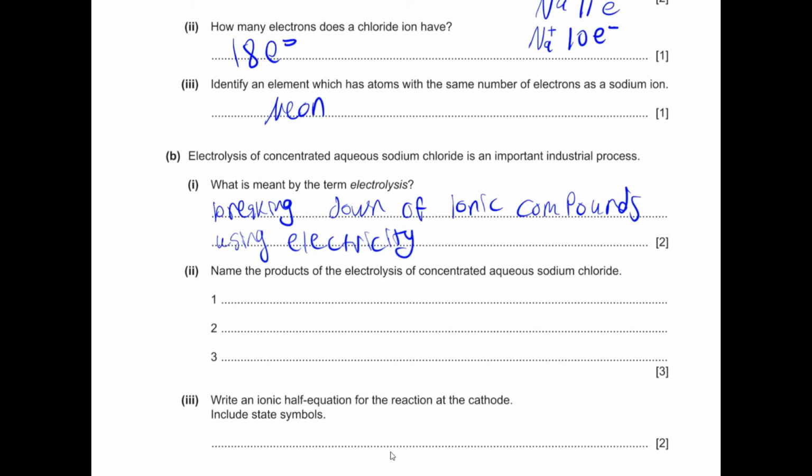Name the products of electrolysis of concentrated aqueous sodium chloride. So the first product that forms at the anode would be chlorine gas. The second product that is formed at the cathode would be hydrogen, since it's less reactive than sodium in the reactivity series.